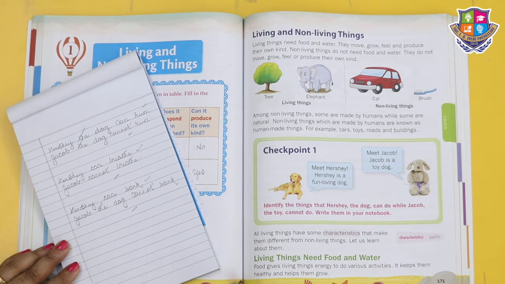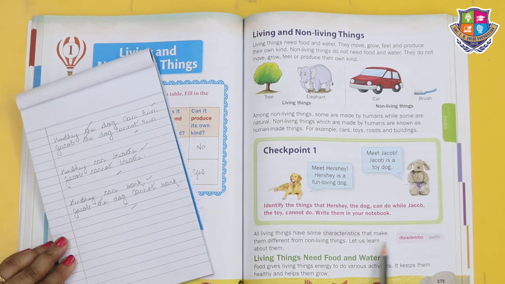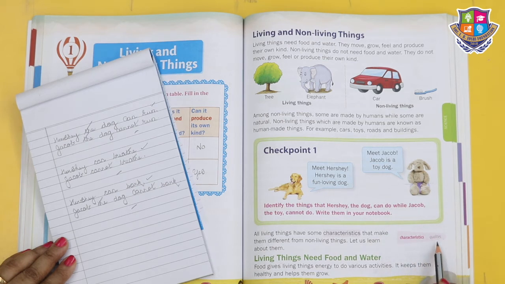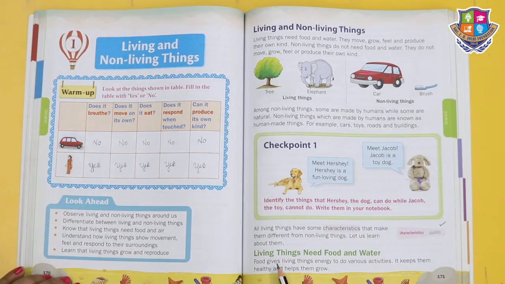Let's move further. All living things have some characteristics that make them different from the non-living things. Let's learn about them. Now, before proceeding further, we will see what is the meaning of characteristics. What is the meaning of characteristics? Characteristics means qualities. Did you get it? Once again, let us repeat. Characteristics means qualities. Understood? Yes, living things need food and water.